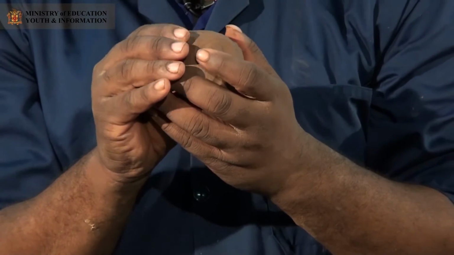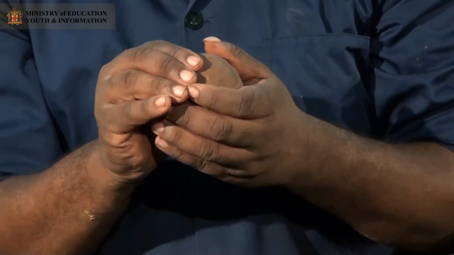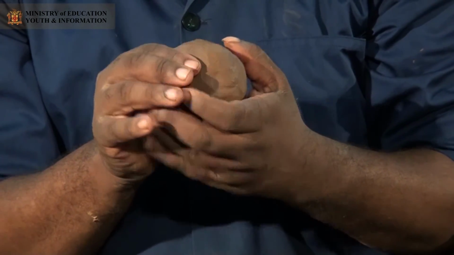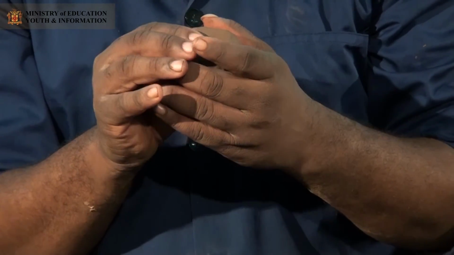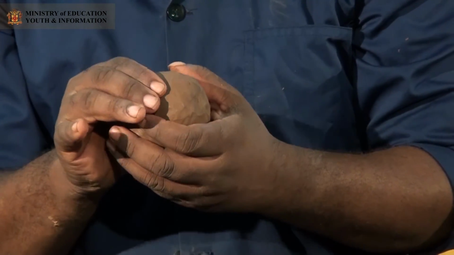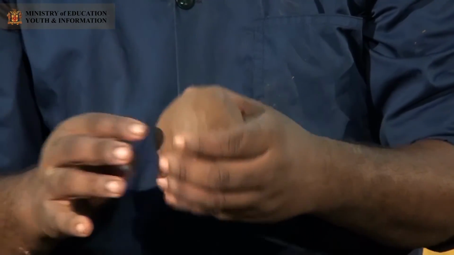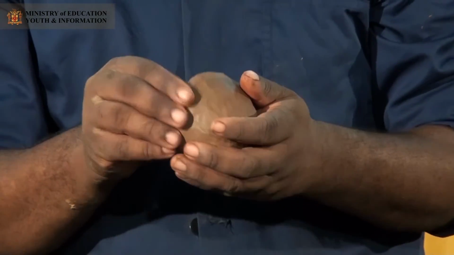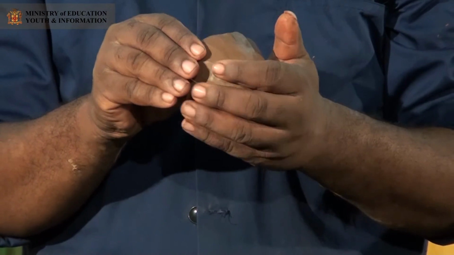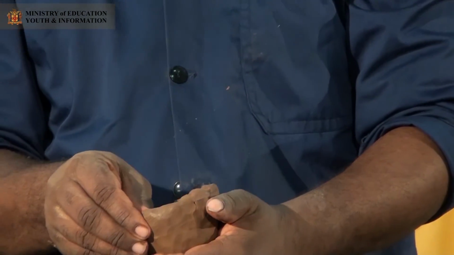We pinch to get rid of the inconsistencies within the shape. We pinch and pinch to get rid of all of those bumps and lumps, and then you fix it up how you want to. Basically that's what the pinch method is all about.